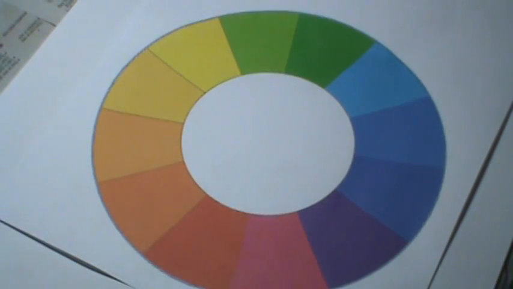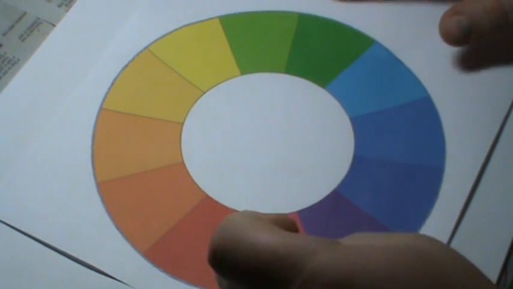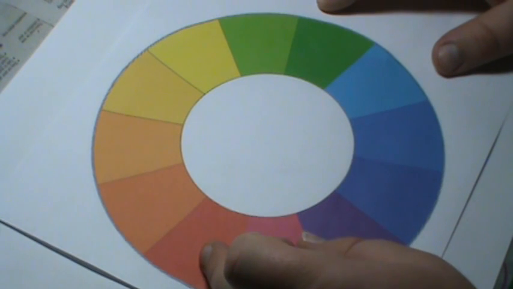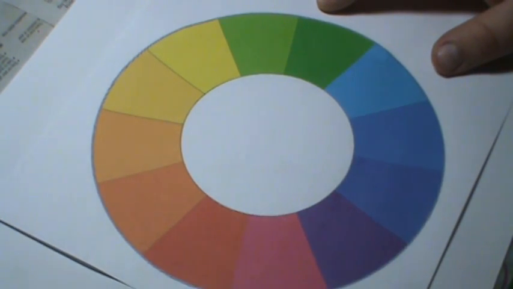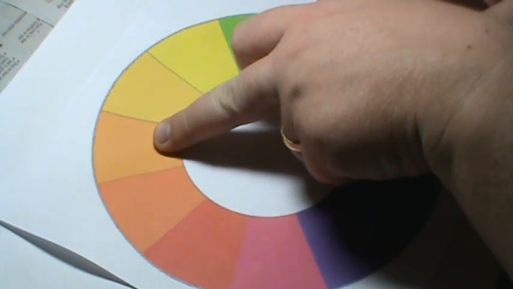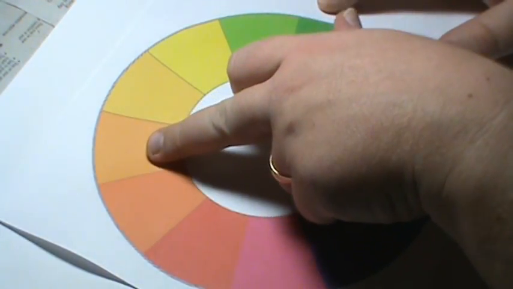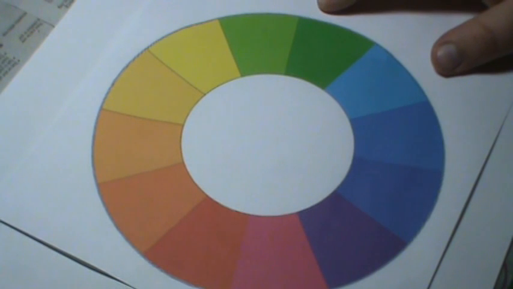When you're mixing colors, a lot of people, especially when they start painting, will say, okay, I have red, I want a dark red, so let's add some black. Or I have orange and I want to make it a dark orange, or a light orange, so let's add some white. Well, generally that's not really what you want to do.